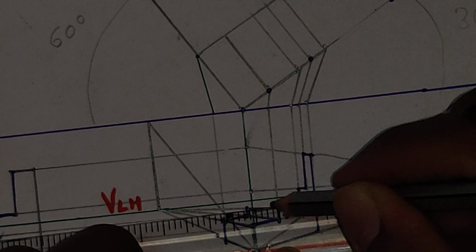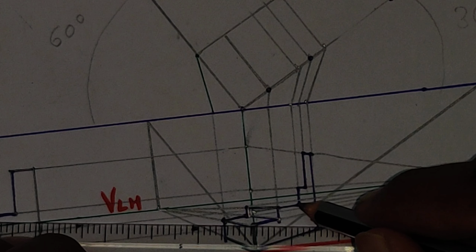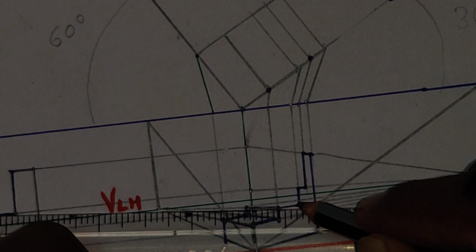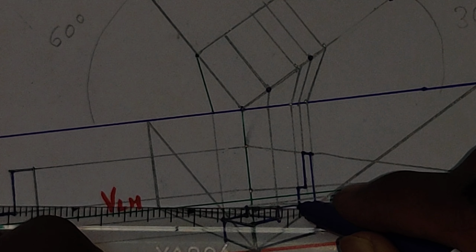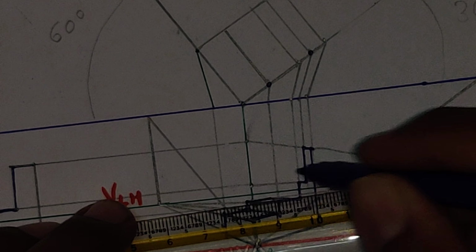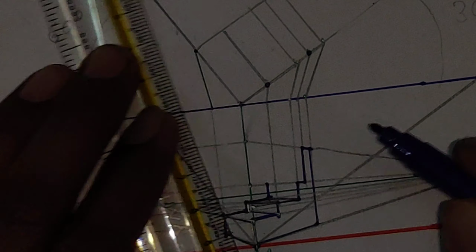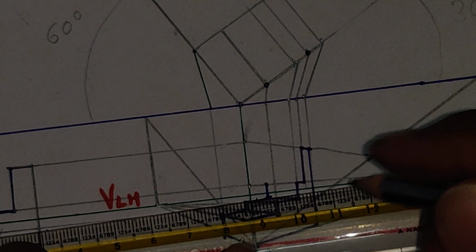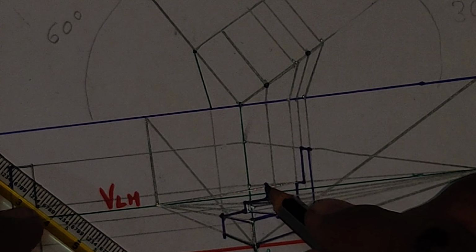Almost it is horizontal, even though we'll try to draw it. And from this point, join this point to your left hand vanishing point. This projection is almost horizontal, so it is very difficult to locate. Right, and then from this corner point you draw a straight vertical line, join this point to your left hand vanishing point. So you must stop here.